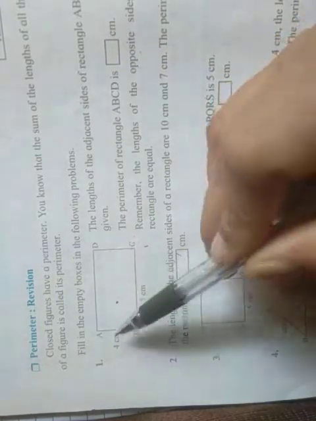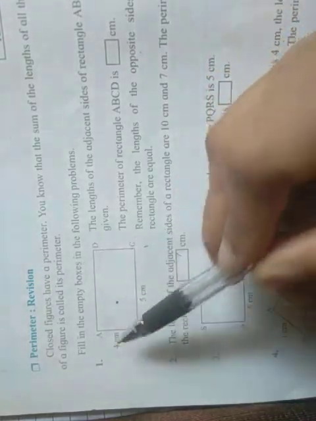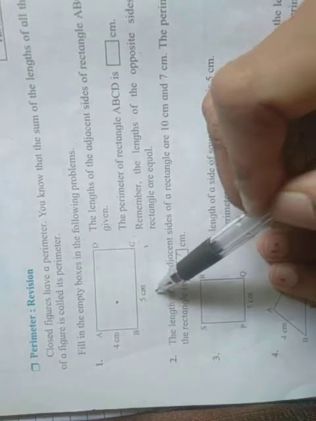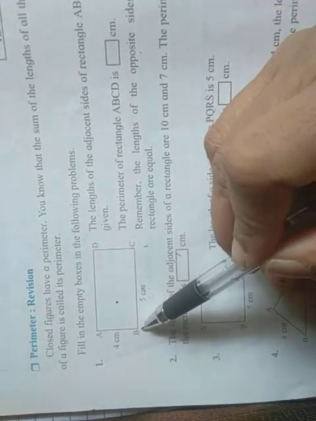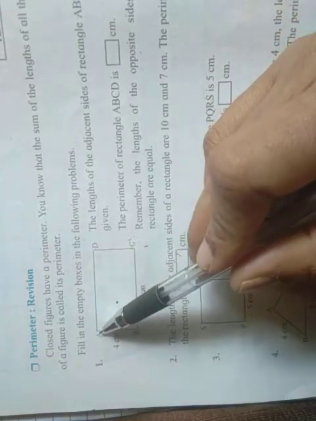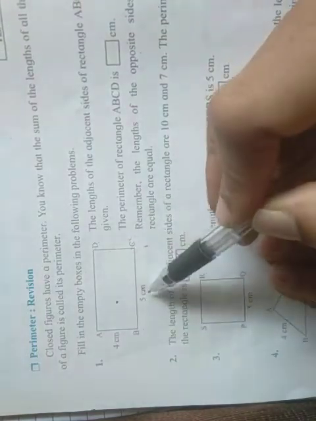Now you can see that only two sides are given, but according to the definition we know that we have to add all the four sides, not only two sides. Here only two sides are given. But if you see, students, BC and AD, their lengths are the same, correct? BC, which is also called the length of the rectangle, is equal to AD. You can see the same length it has, right? That means BC is equal to AD. Therefore, since BC is 5 centimeter, AD will also be equal to 5 centimeter.